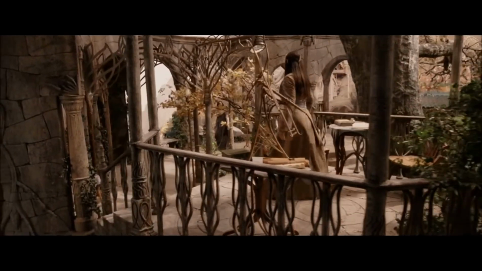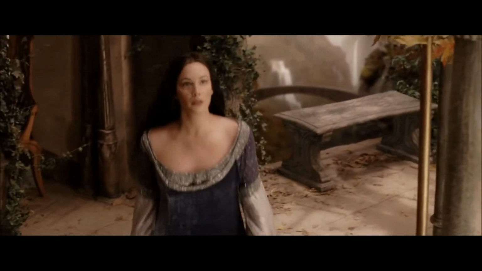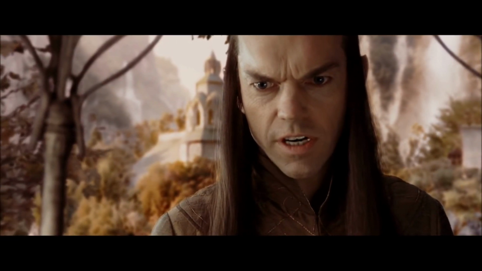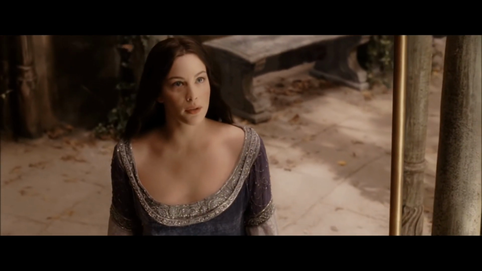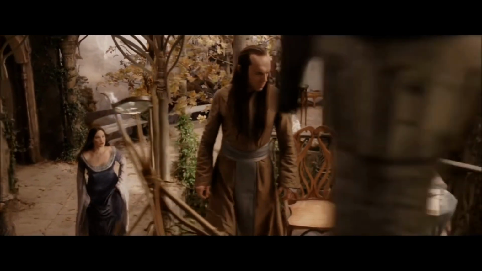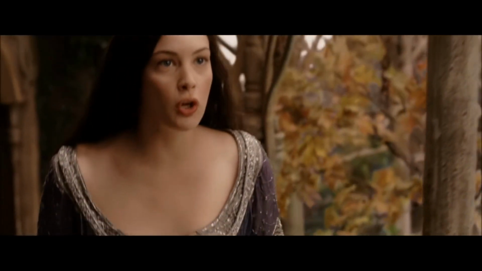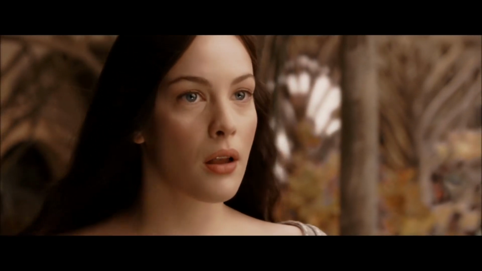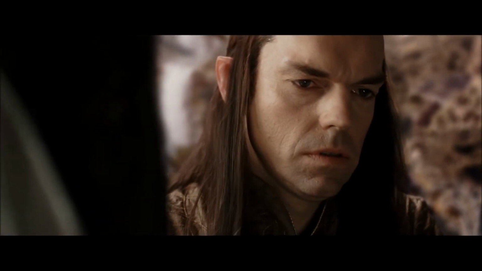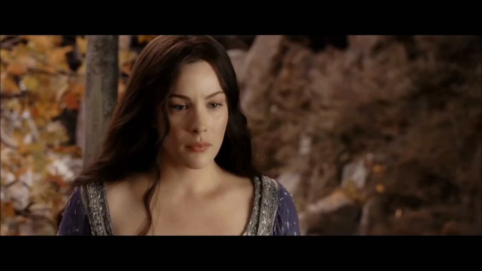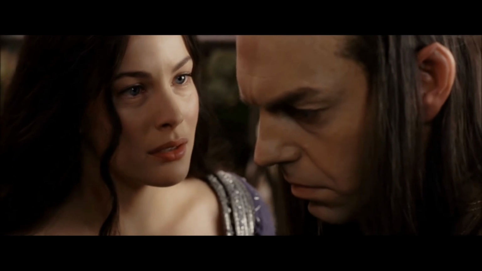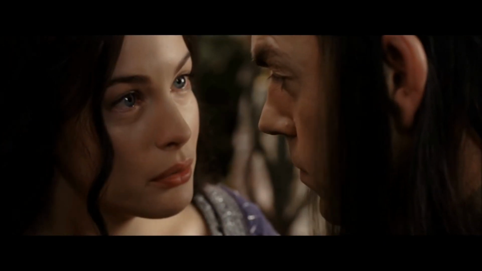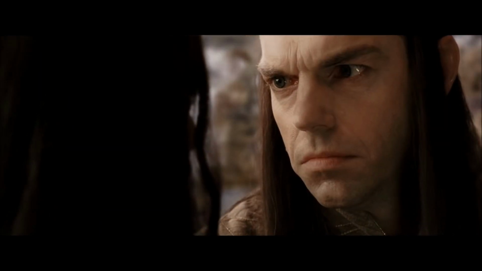Arwen, you have the gift of foresight. What did you see? I looked into your future and I saw death. There is also life. You saw there was a child. You saw my son. That future is almost gone. But it is not lost. Nothing is certain. Some things are certain. If I leave him now, I will regret it forever. It is time.